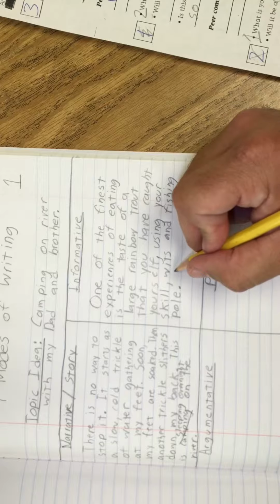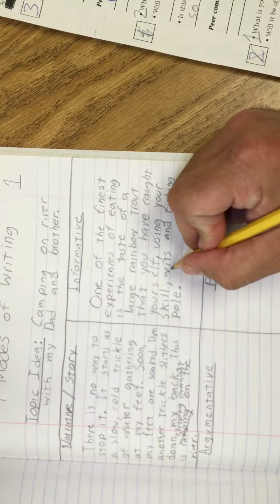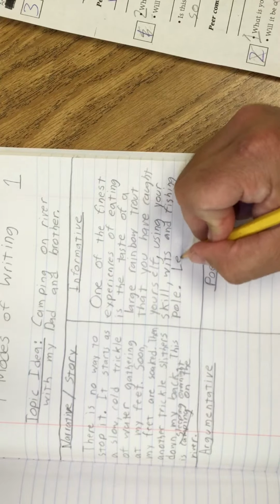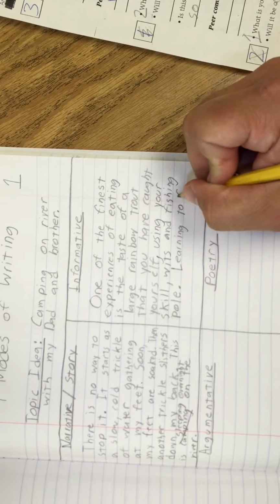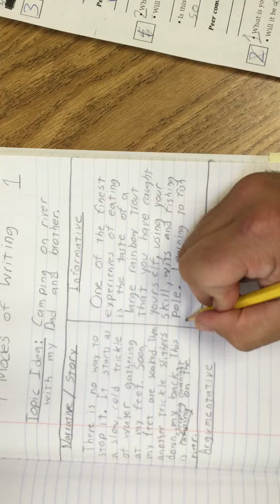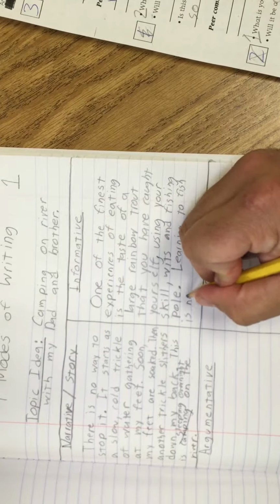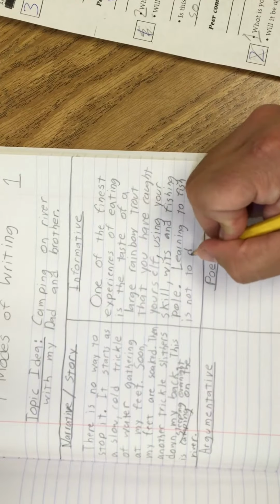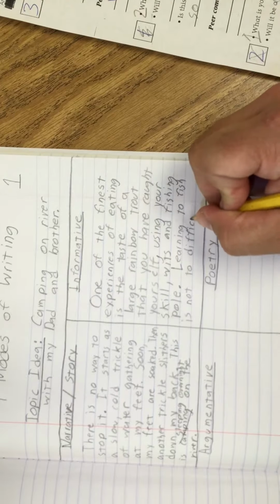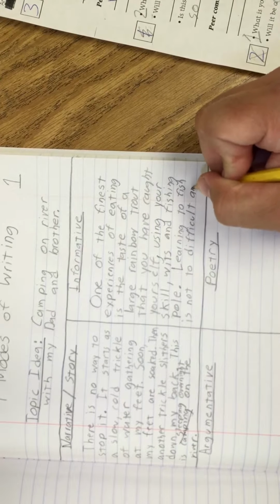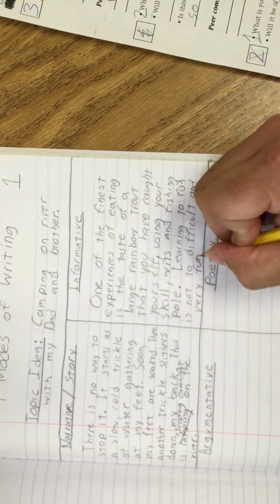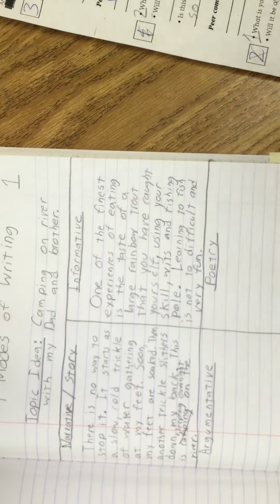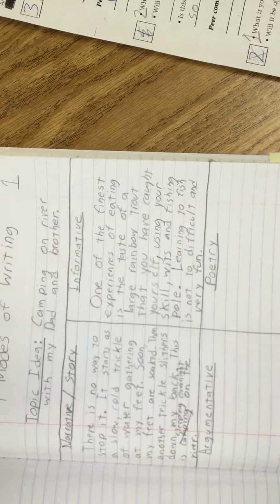I might say, learning to fish is not too difficult and very fun. Now my reader knows what I'm talking about, that I'm going to be teaching them how to fish. And I'll get into more details as I would write this piece.